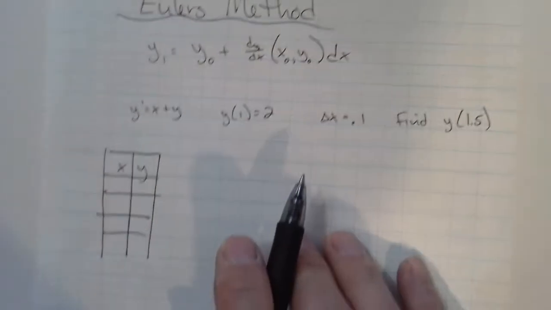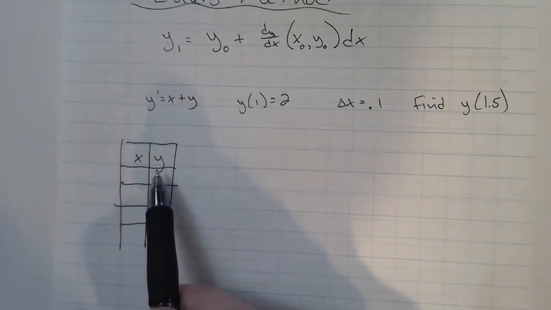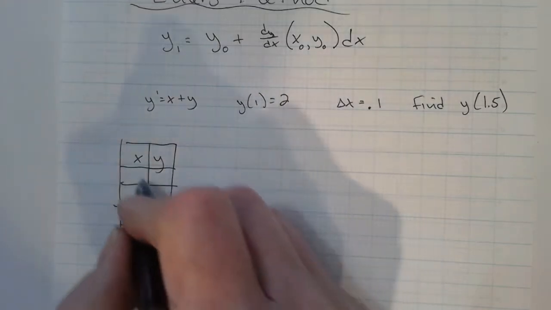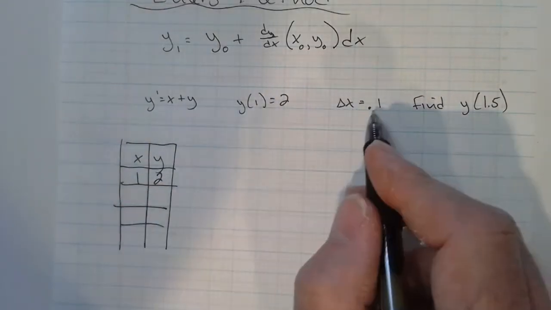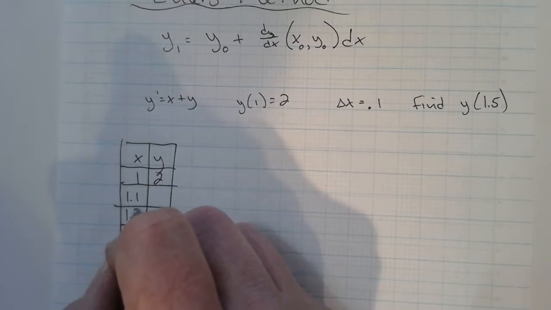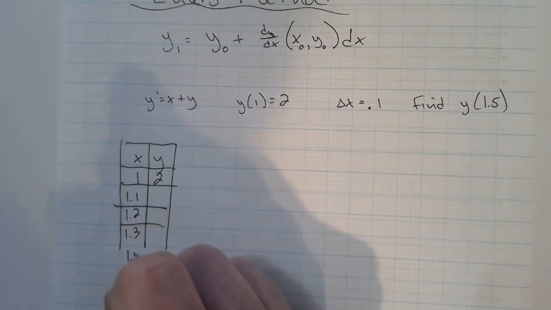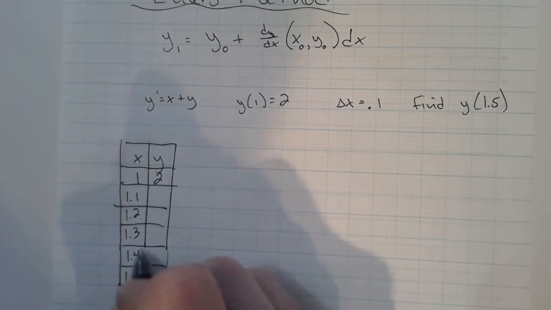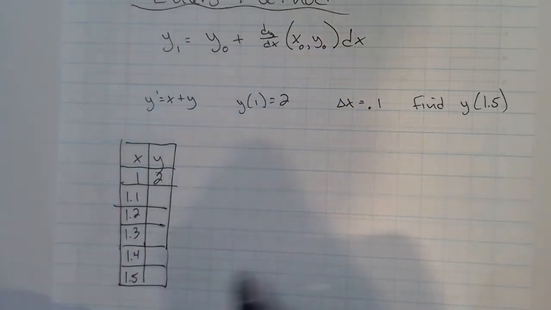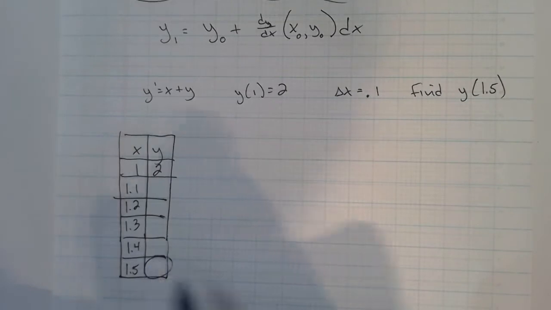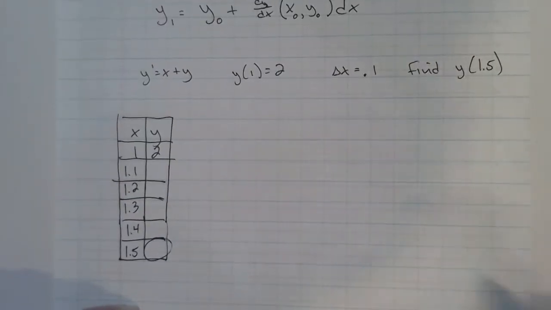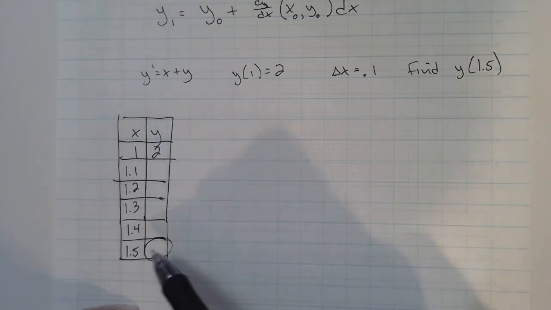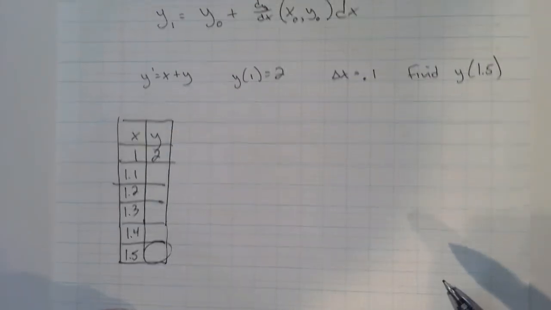All right, so the way I would do it is I'd make an xy table. My first x is 1, my first y is 2. We're going up by 0.1. Okay, so we're trying to figure out what that is right there. That's our answer. Going from 1 comma 2 to 1.5 comma something.